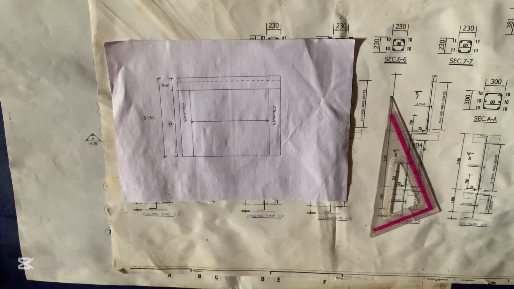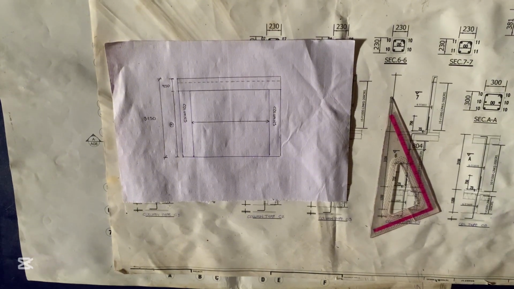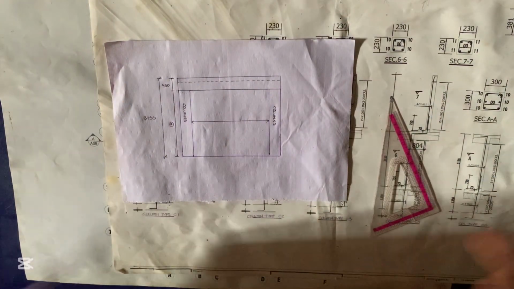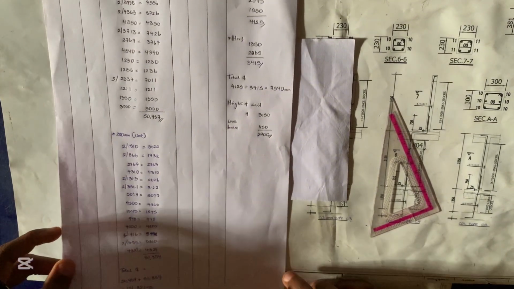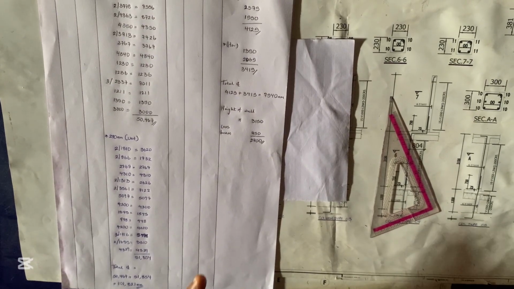So you can now measure. To carry out the measurement, like I said before, you are going to be separating the 230 mm blockwork from the 150 mm blockwork because of procurement issues. The amount you pay for 230 mm blockwork, which is 9 inches block, is different from what you pay for 6 inches block, which is 150 mm blockwork. So you don't join them together, you have to measure them separately. Now the first thing is we're going to be measuring for the 230 mm blockwork.